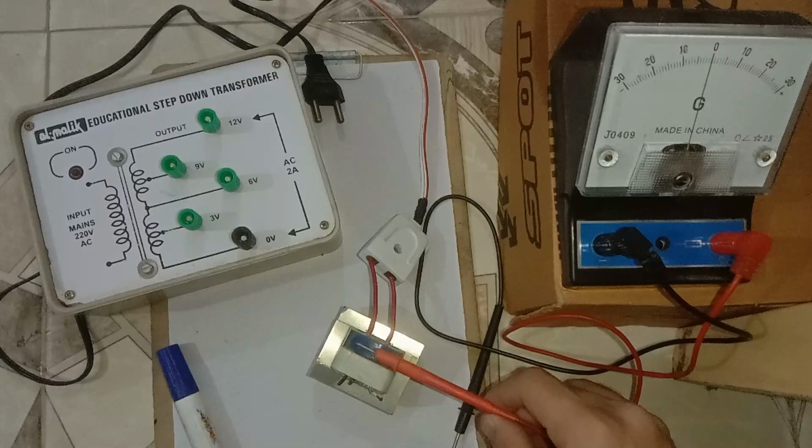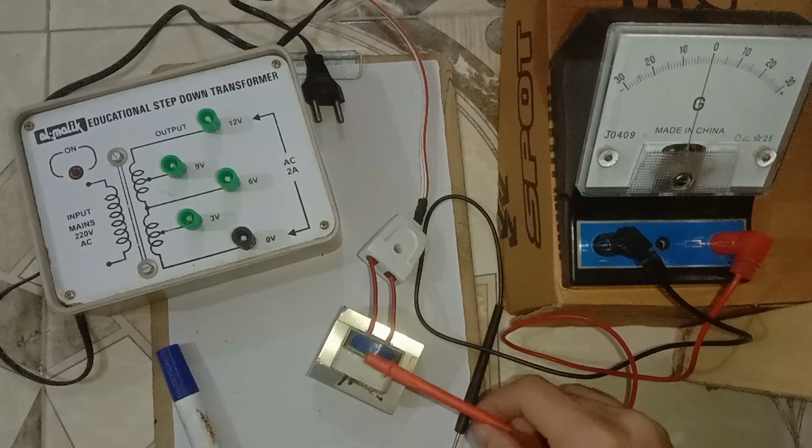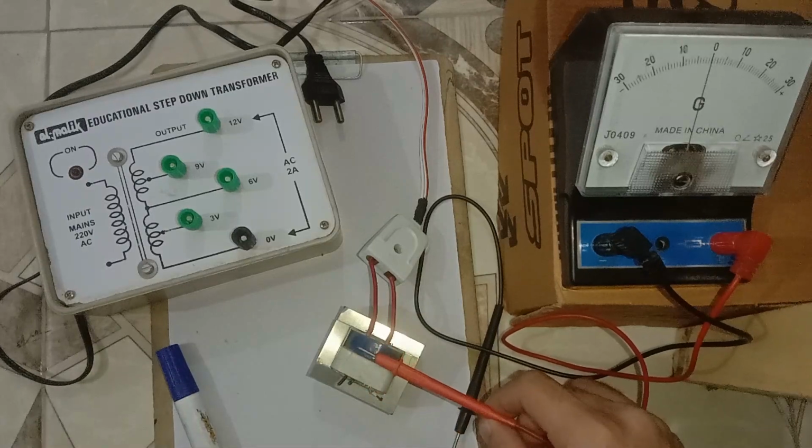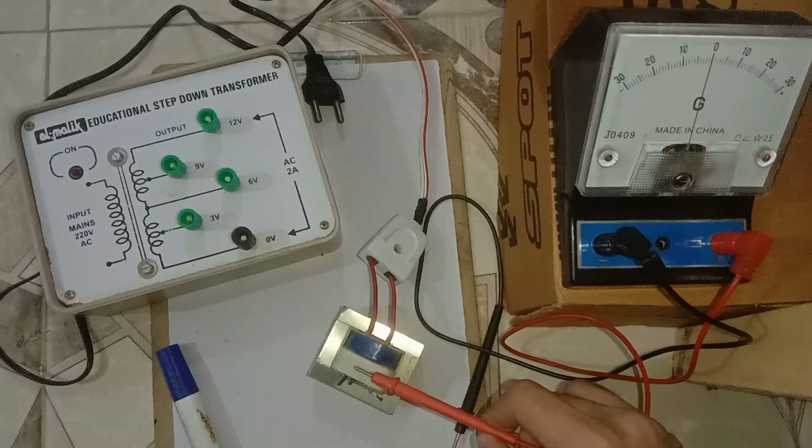Due to the change in polarity of the magnetic field, a change in magnetic flux of this primary coil will occur. That change in magnetic flux of the primary coil will interact with this secondary coil.